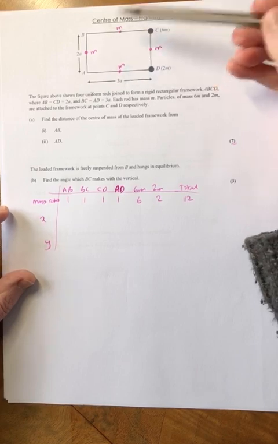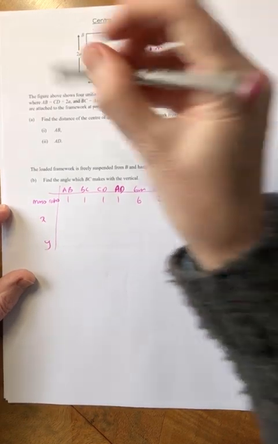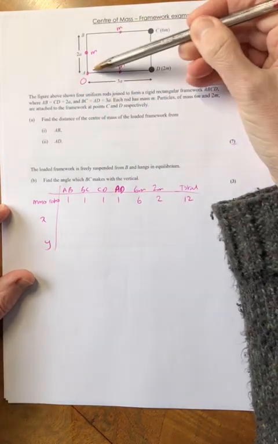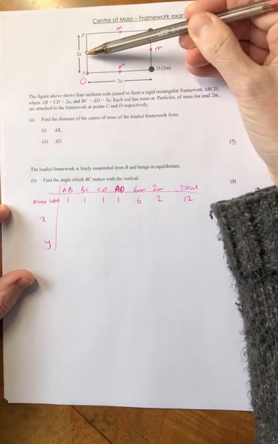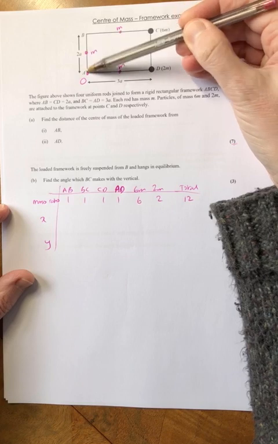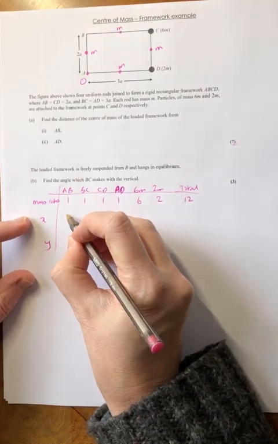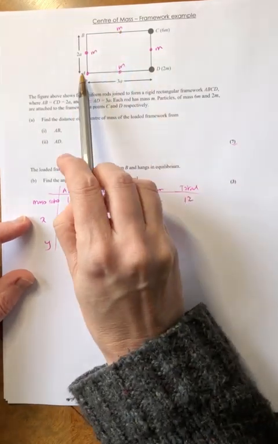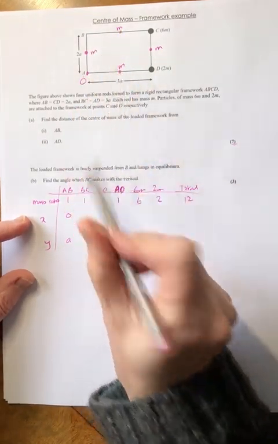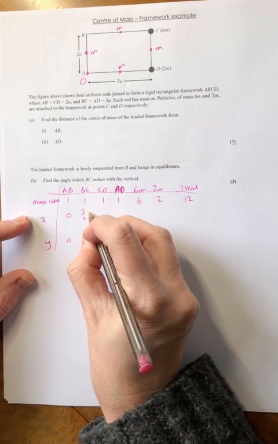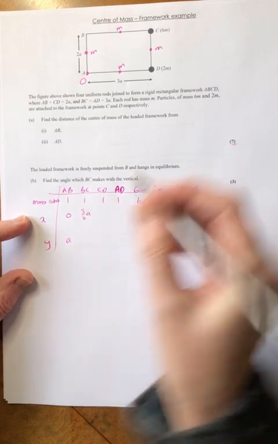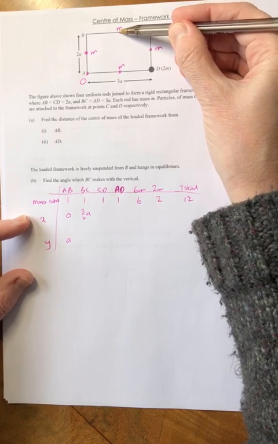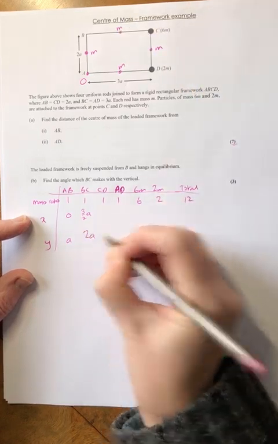So if I look at AB, I'm going to set this here as being my origin. So the x value is 0 and the y value is just a. I'm going up half of that way there. So 0 and a. BC, I've gone half there, so that'll be 3 over 2a, and I'm going up to the top there, so that's the full 2a, isn't it?